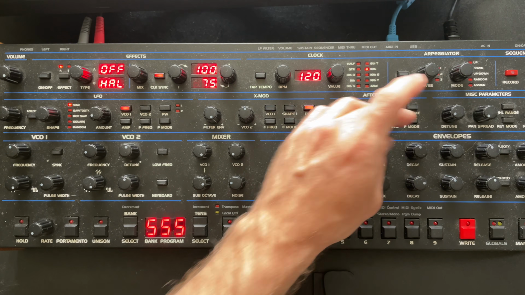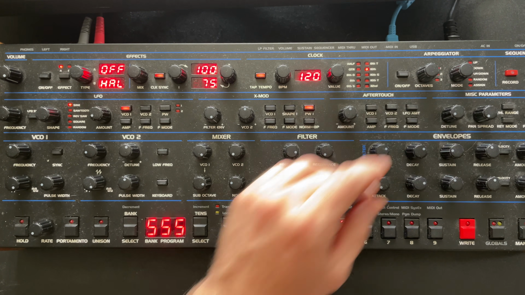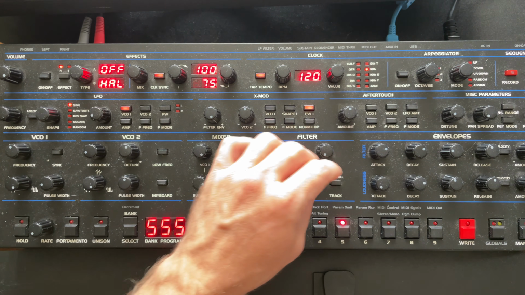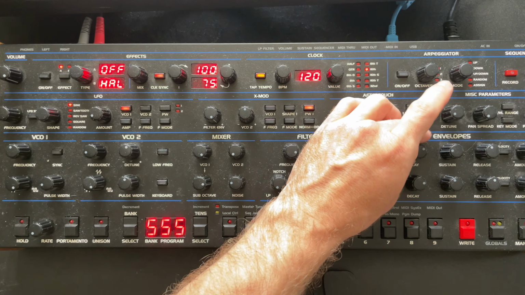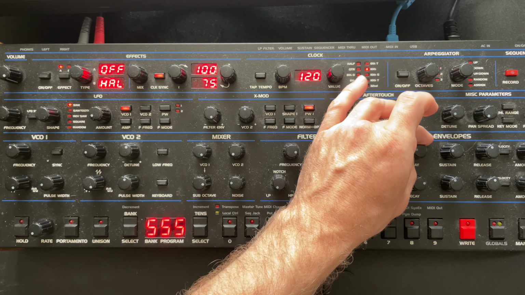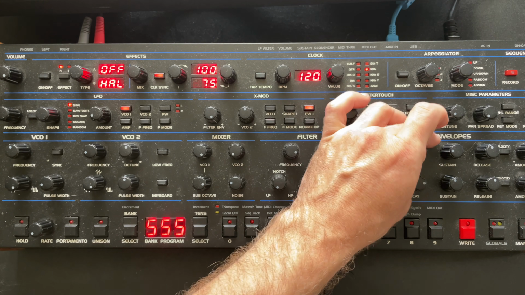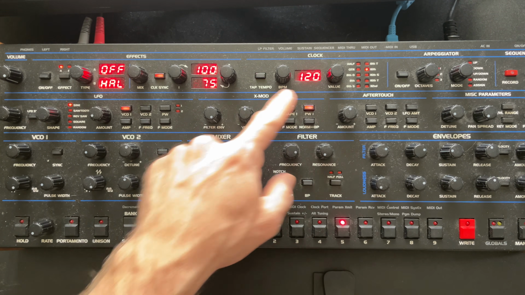So, decay, sustain, all of this has an effect. There you go. So we can have slow attack, slow decay. If we have a fast attack with a fast decay, you hear that bump in there because the decay is declining very quickly to sustain.